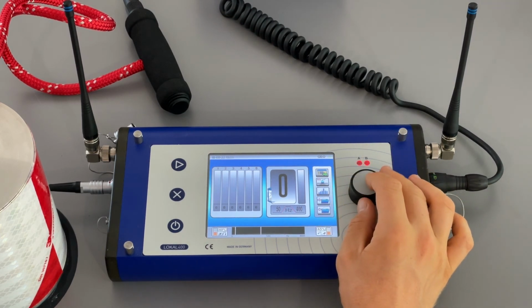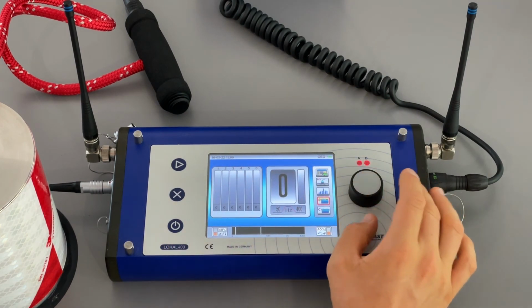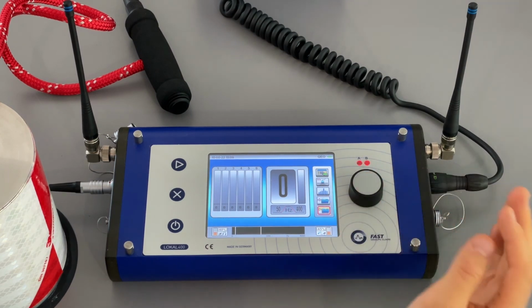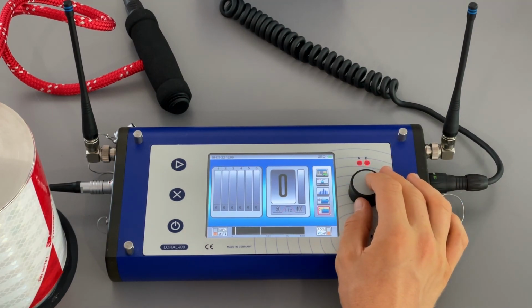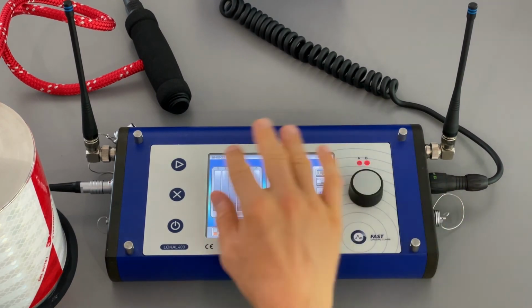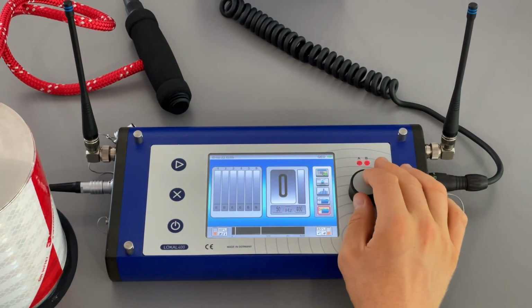The menu item below is for saving measurements to the internal memory of the device, and this one is for reading out previously saved readings from the memory and displaying them here on the display.